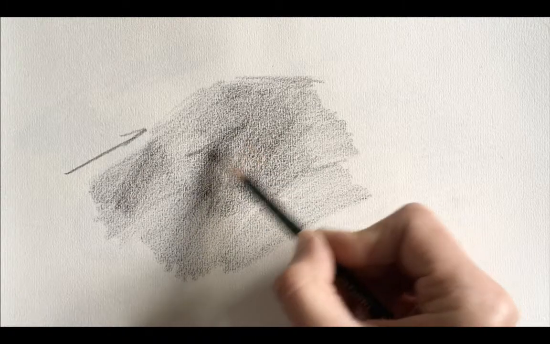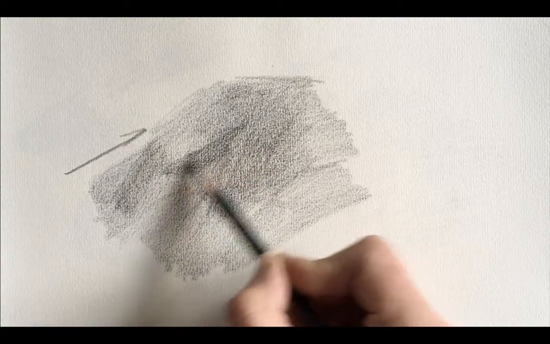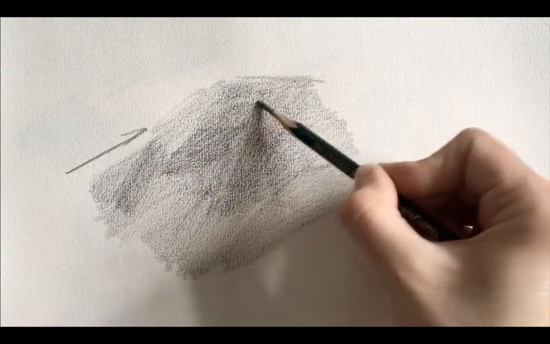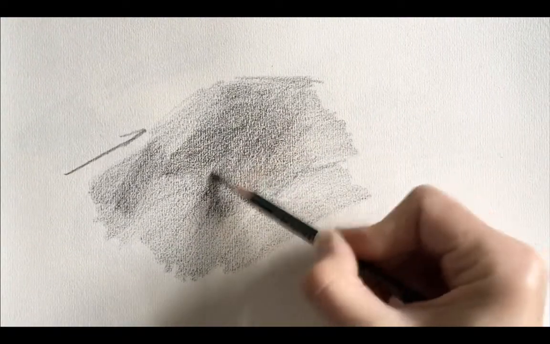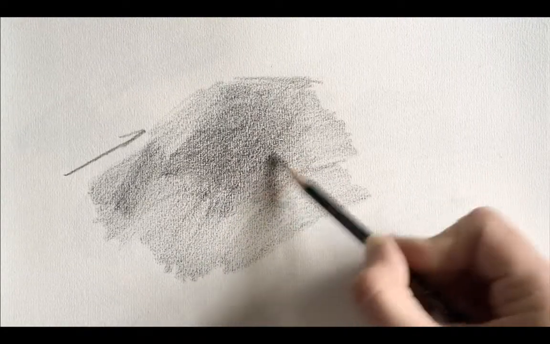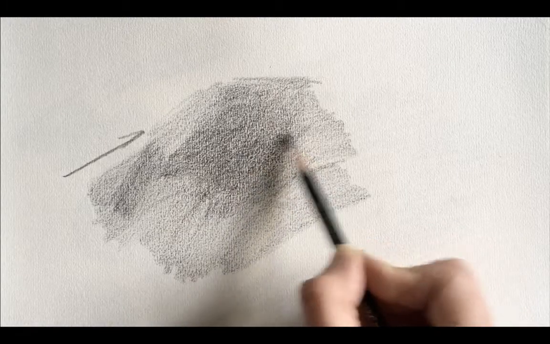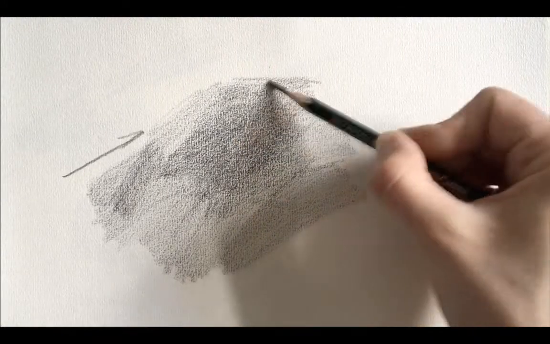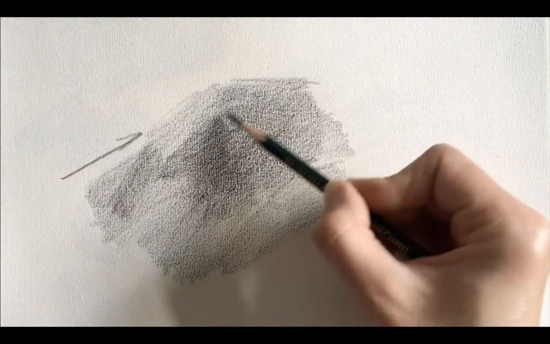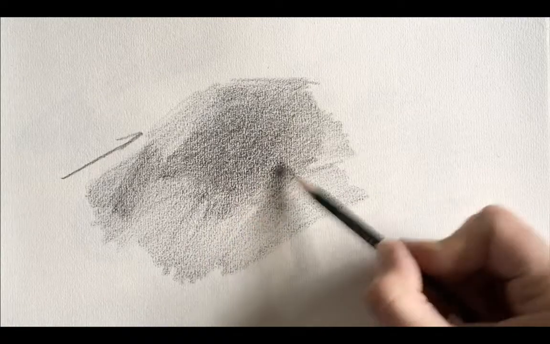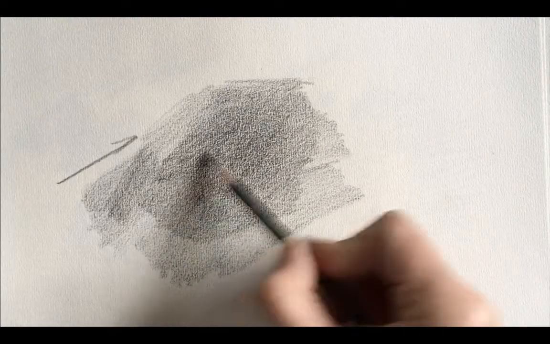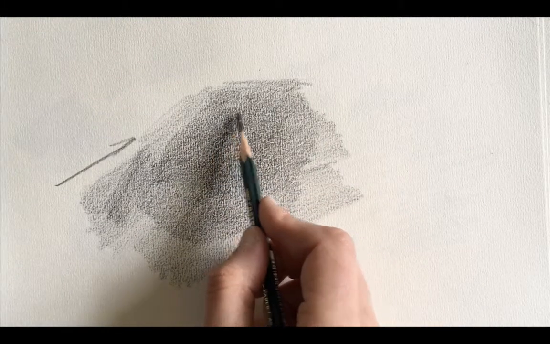Now I'm trying to cover that area just enough so that the arrow won't be visible. Let's see if I can make it. I'm going around. This is how you sometimes work once you have several layers: you keep changing the angle of the line as you go until you blend it nicely and smoothly. I think I did a pretty good job hiding that arrow behind all those layers.